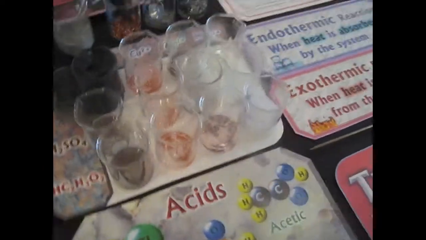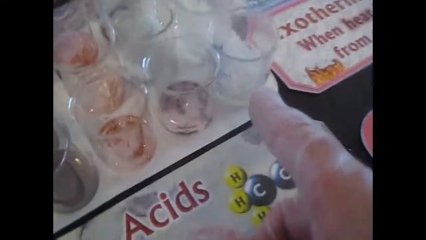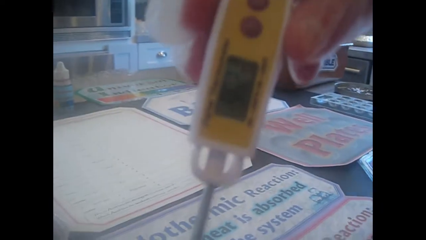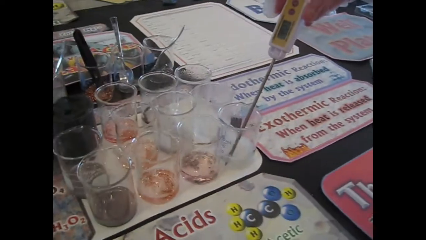Now let's check the temperature. Oh, we didn't check temperatures. If it was 23 to start with, check the temperature of this one right now. It's getting fogged up. It's like 98.5. It's getting up close to 99. Oh my god, it's actually boiling the water. That's actually boiling off the water right there. That's how hot that reaction is. Smells bad.